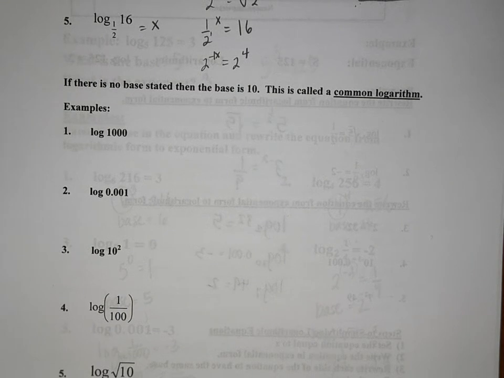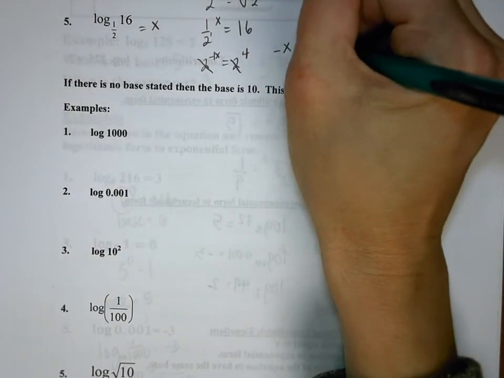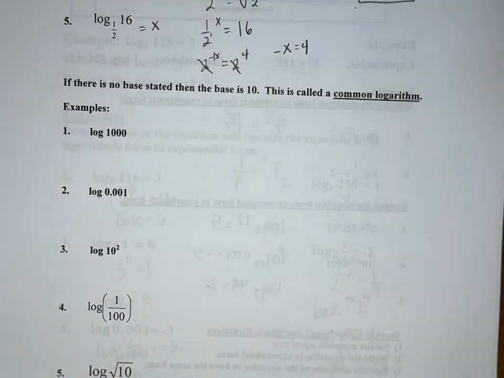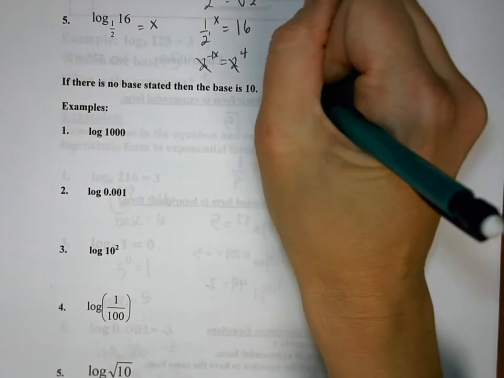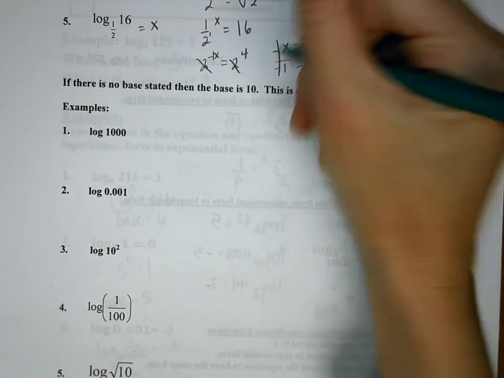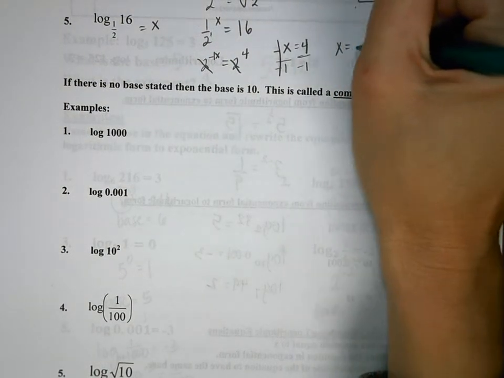Yeah? Helena, what do we do now? Good. So now I have negative x equals 4. Am I done? No. Michael Lawhead, what do I need to do now? Divide by negative 1 to both sides to get x by itself. A negative divided by a negative is a positive, so we have x equals negative 4.